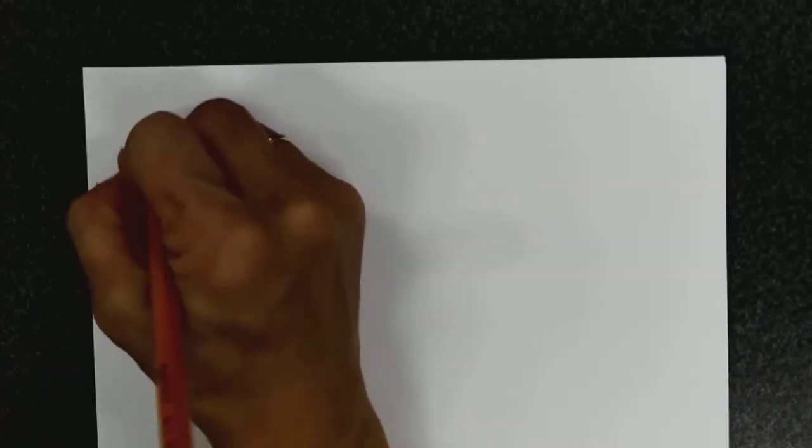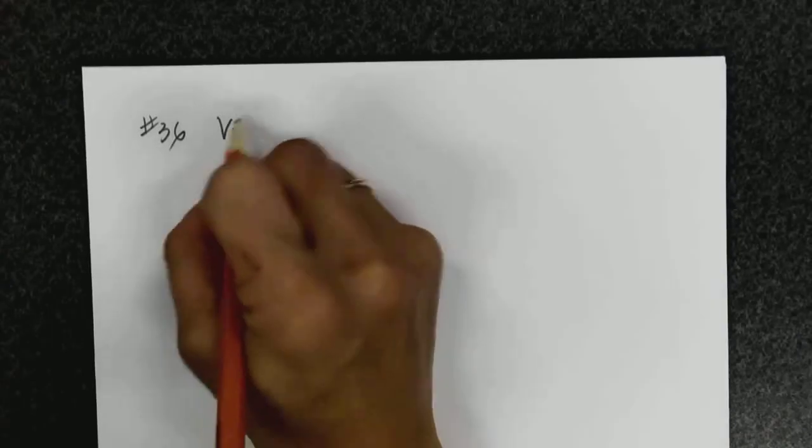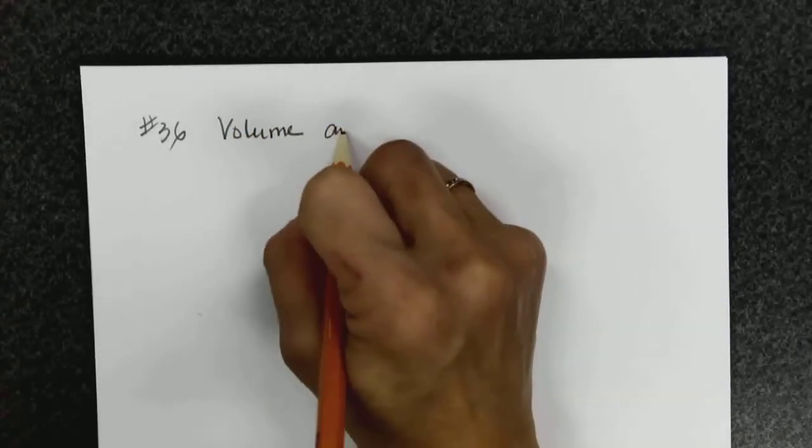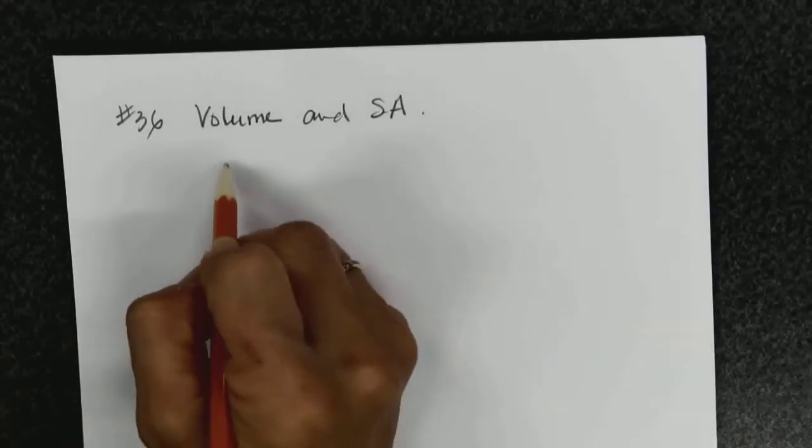I think they do use plus or minus because you could be off either side, right? Positive or negative when the error is that much, right? So I would recommend using plus or minus. So here's number 36. This is the volume and the surface area. Radius of a spherical balloon.